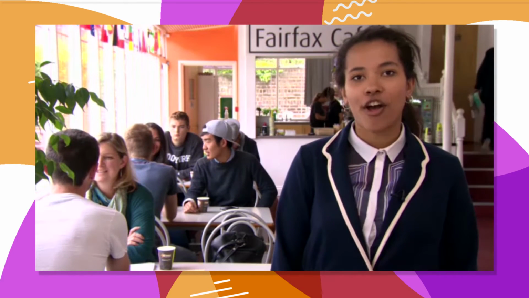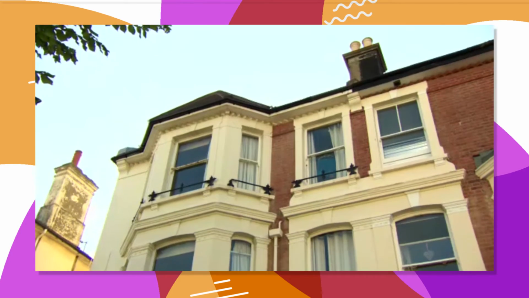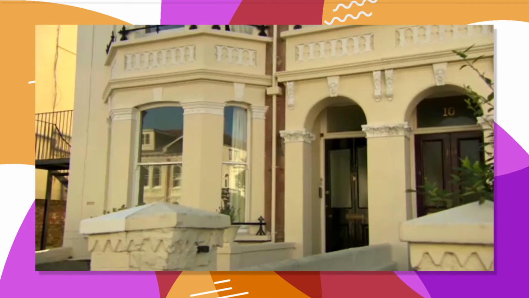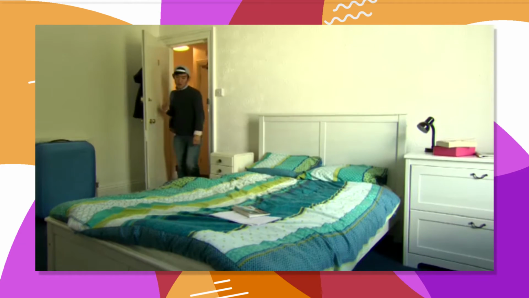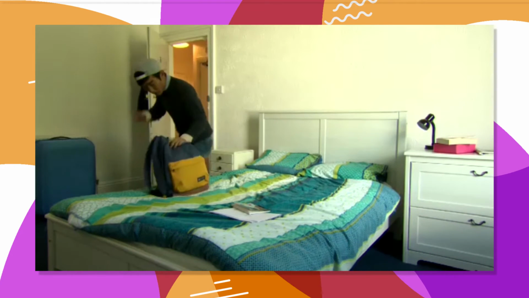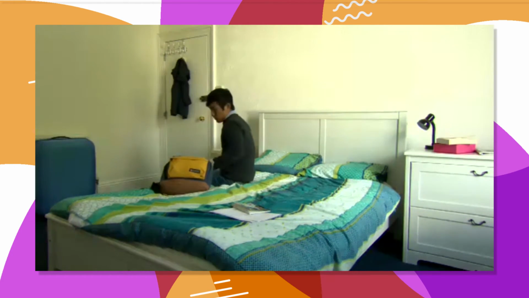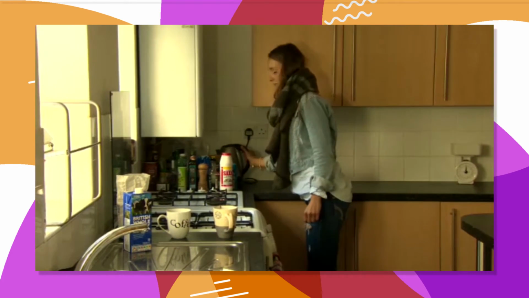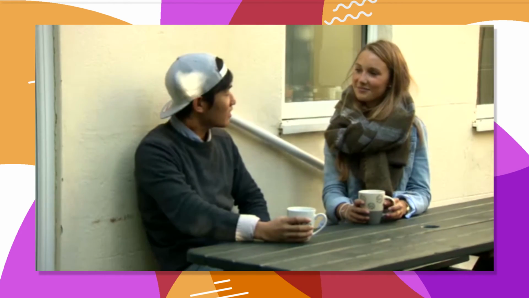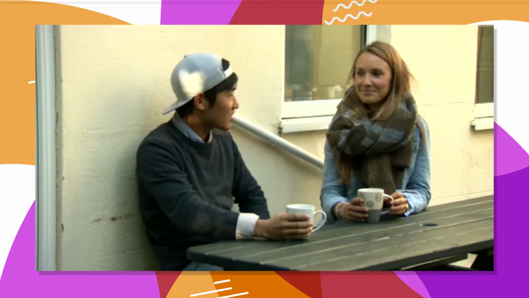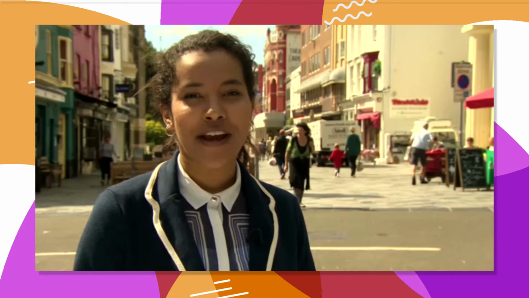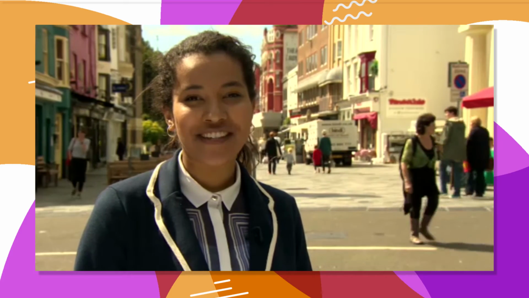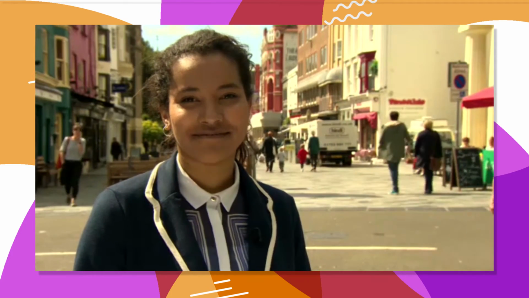In the evening, they're at home. Rika and Woo live in a student house. It's near the school. It's a big house with 5 bedrooms, a kitchen, and a garden. Brighton is great for students like Rika and Hyung-woo. The people are friendly and the town is exciting and fun.